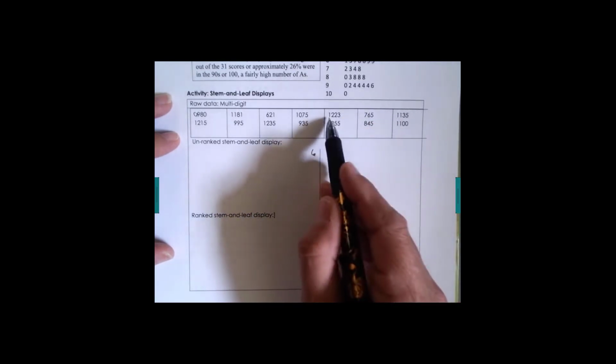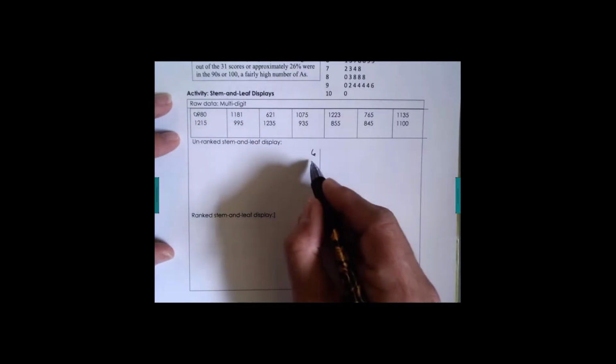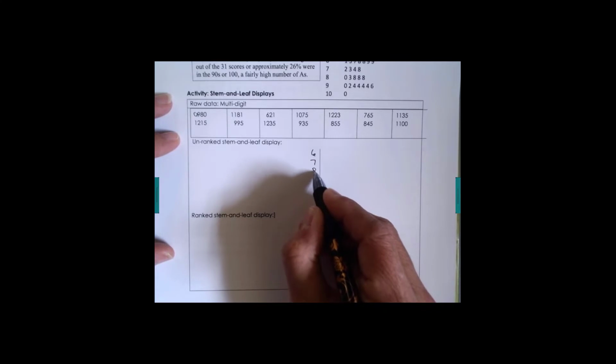Now, what's my biggest stem going to be? Look at the first 2 digits and see we have 11s here, we have 12s, 10s. It looks like I'm going to go all the way up to 12. So I need 6, 7, 8, 9, 10, 11, and 12. Those are going to be my stems. Those are my groups. I'm going to throw my data into these groups. It doesn't matter the order that I put them in, because I'm going to order it later when I rank the stem and leaf display.